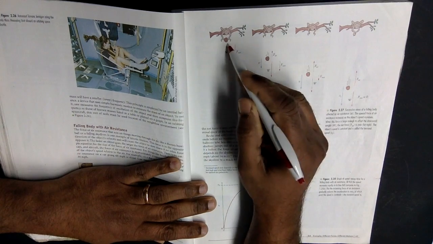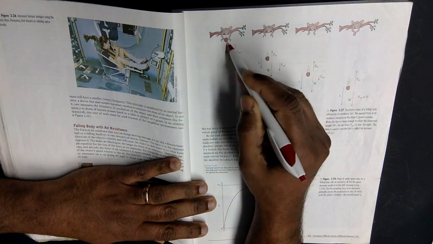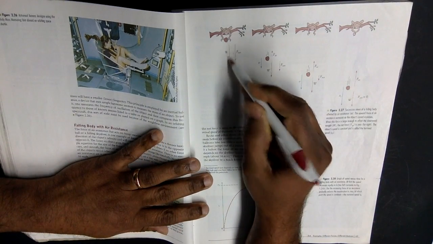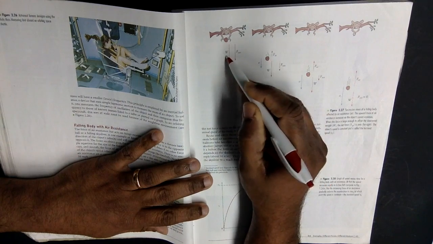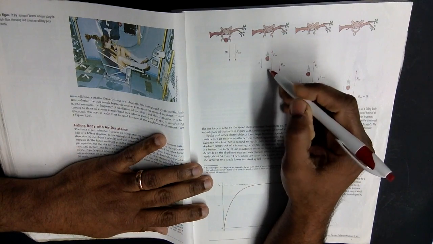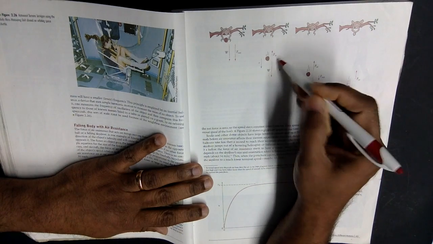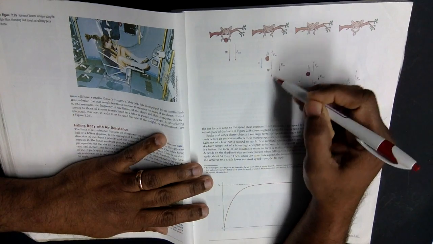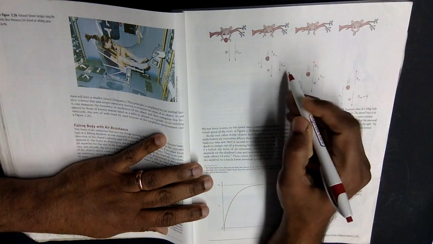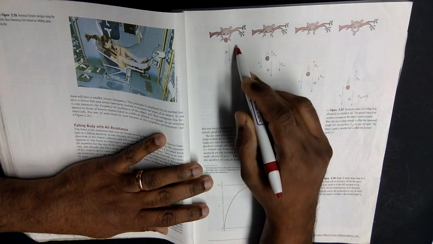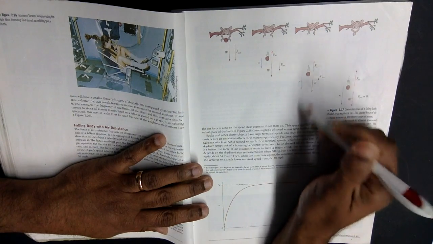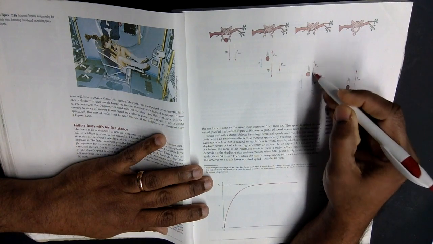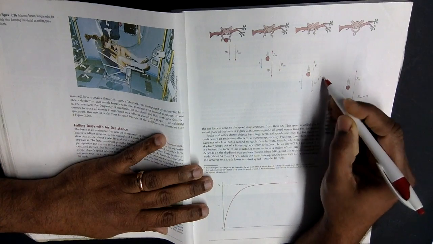Look at the coconut. The coconut is dropped by the monkey. As soon as it's dropped, it's not moving, so there's no air resistance. But it has got a weight, and so the net force is the weight. After some time, what happens? It is picking up a certain velocity, therefore there is an air resistance. Because there is an air resistance upward and the weight is downward, the net force is reduced. You can see the net force is smaller. After some more time, it's moving faster still. Now the frictional force is increased. The net force has come down.